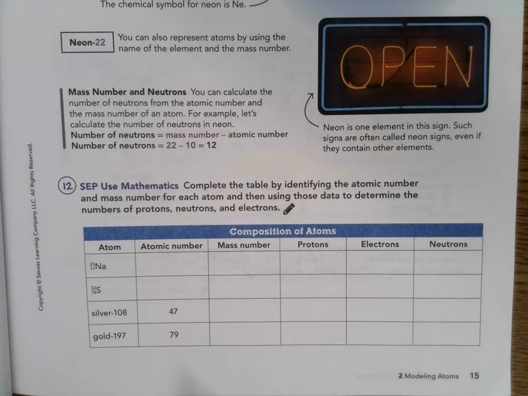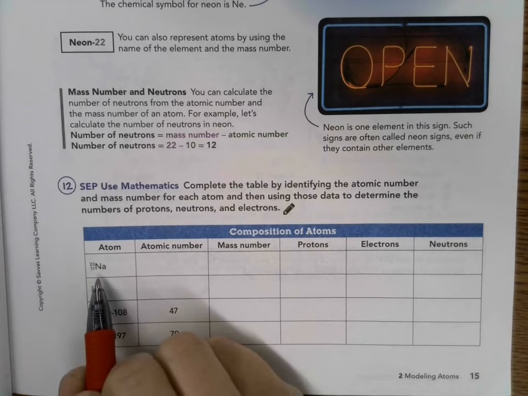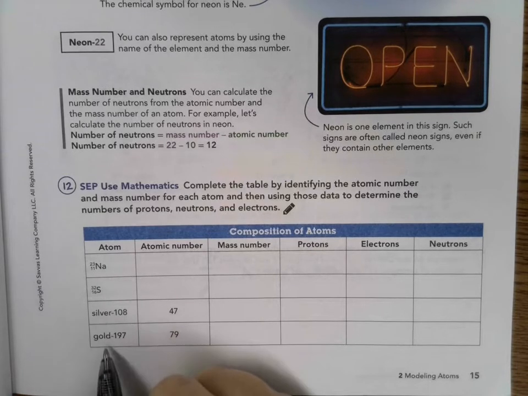So pause the video, and then I'll have you fill this out, and then I'll give the answers. Okay? All right, so you should have filled the answers out. And we have sodium, sulfur, silver, and gold.